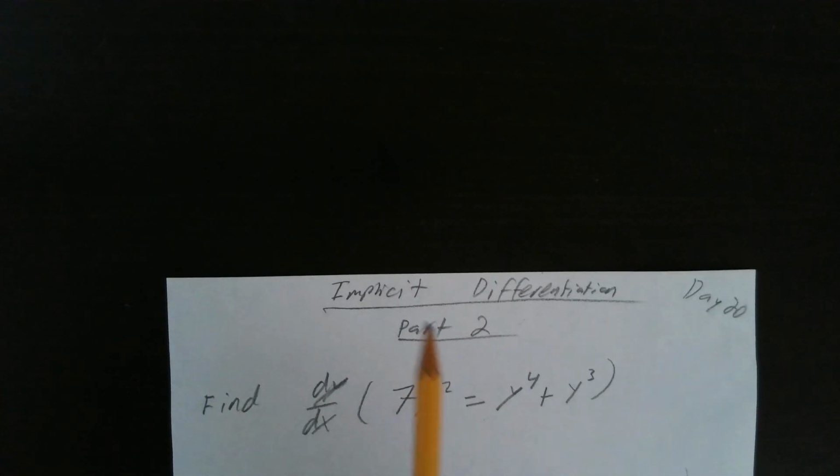Today we're going to be going over implicit differentiation, and this will be part 2 of our implicit differentiation lessons. Find the derivative of y with respect to x of 7x squared equals y to the fourth plus y to the third. So please pause the video and try it out.